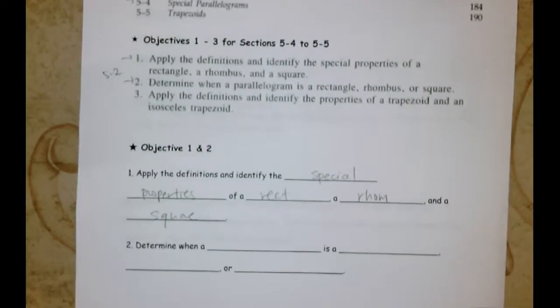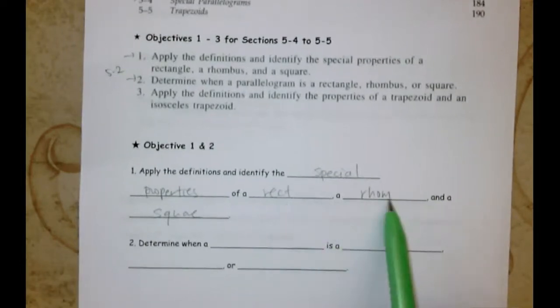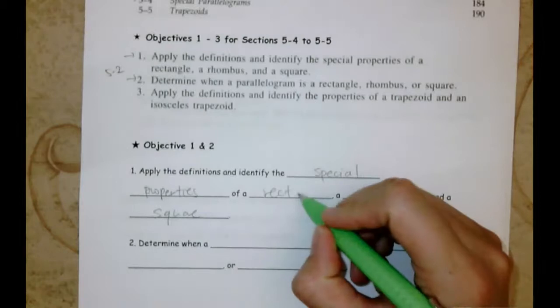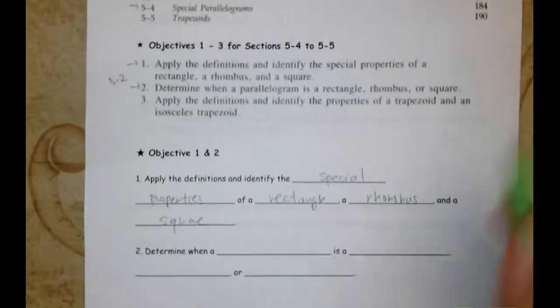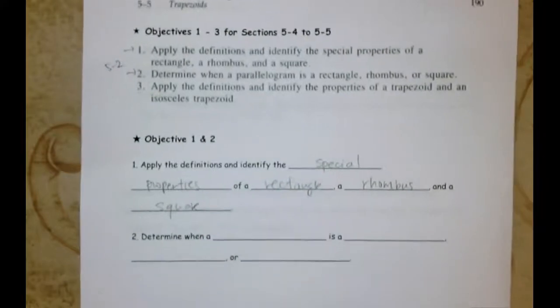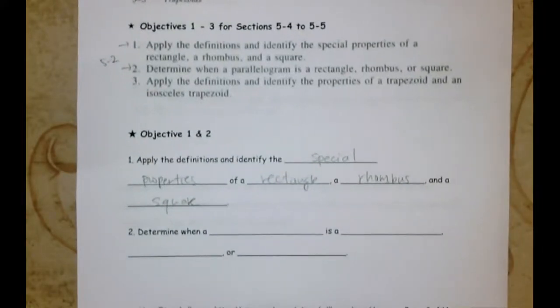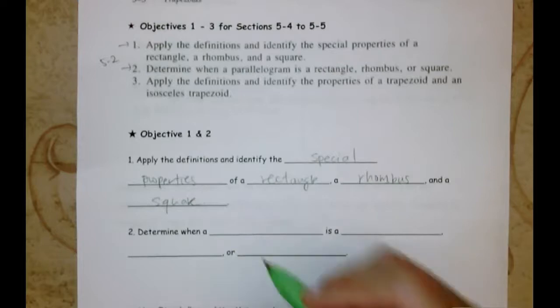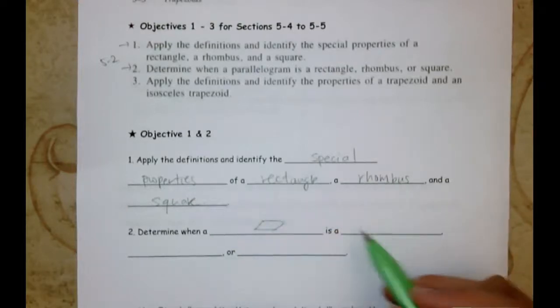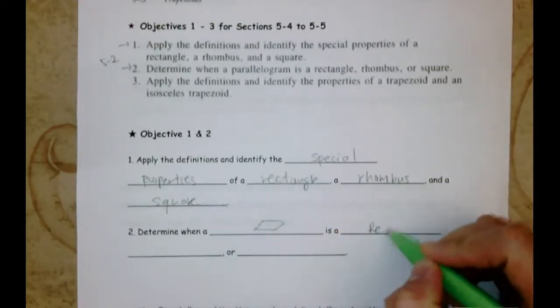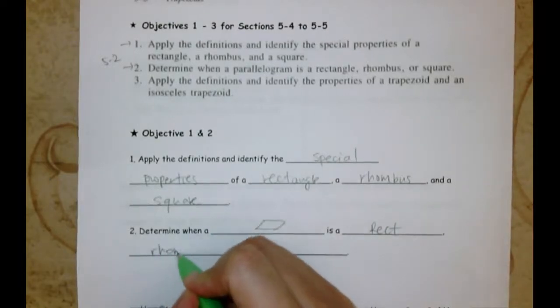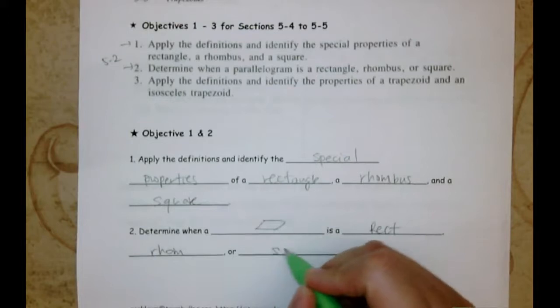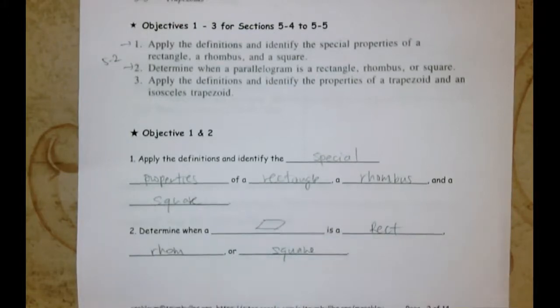Okay, so these are special parallelograms: rectangles, rhombuses, and squares. And determine when a parallelogram is a rectangle, rhombus, or square.